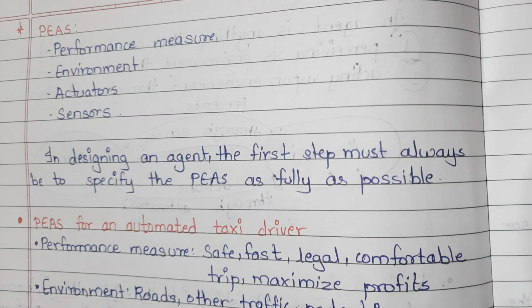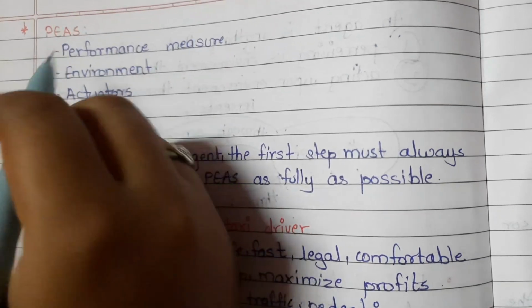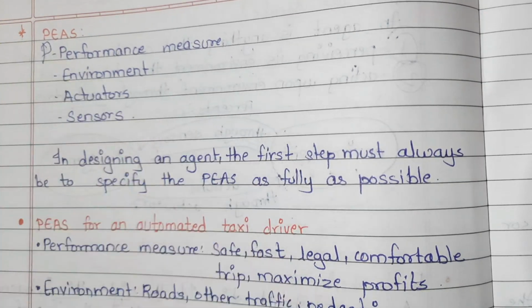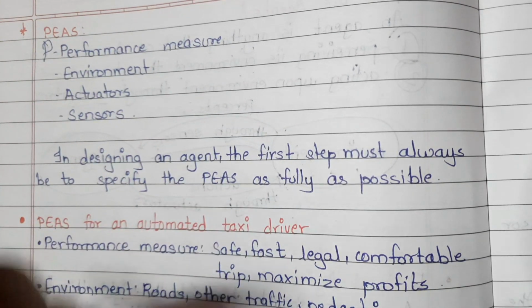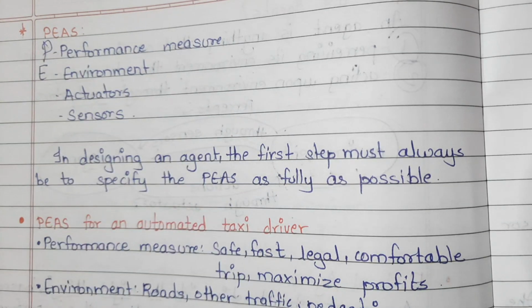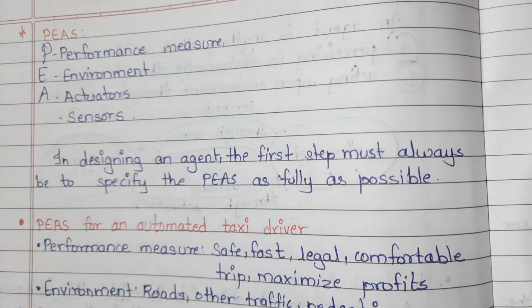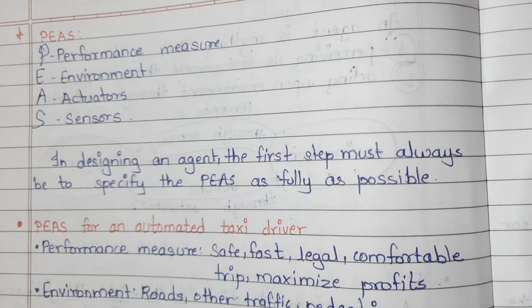Hello everyone, so in this video we'll see what PEAS are in AI and examples of PEAS. So let us start. What is PEAS? P stands for performance measure, E stands for environment, A stands for actuator and S stands for sensor.